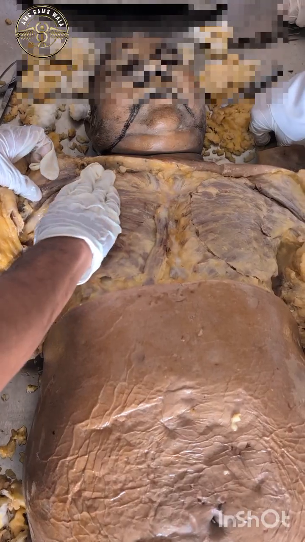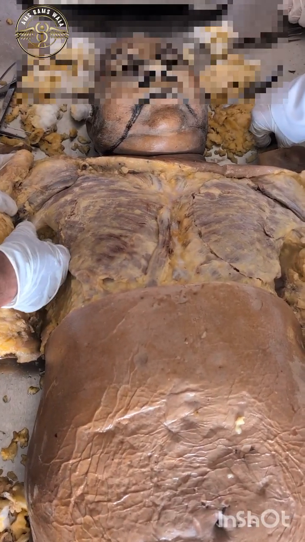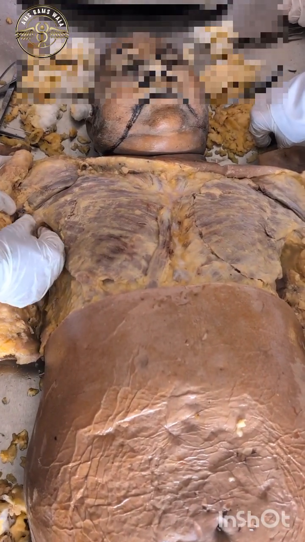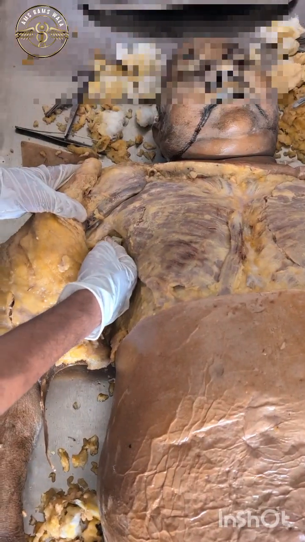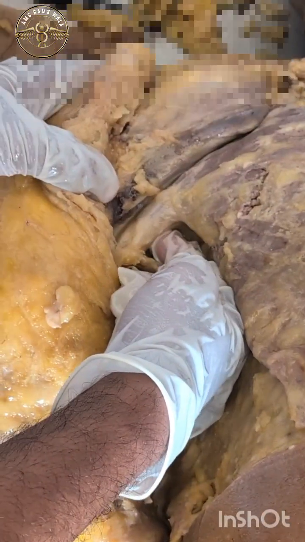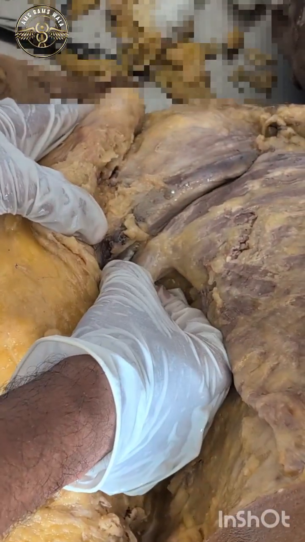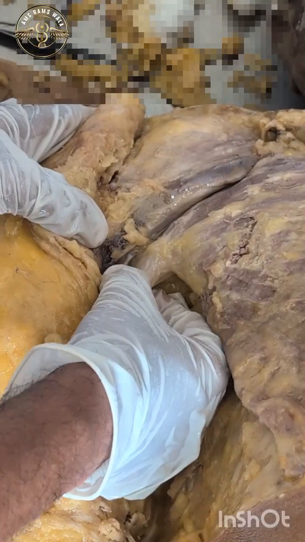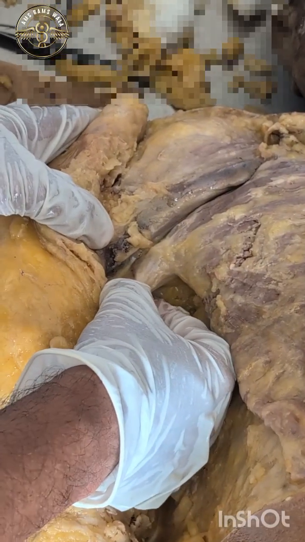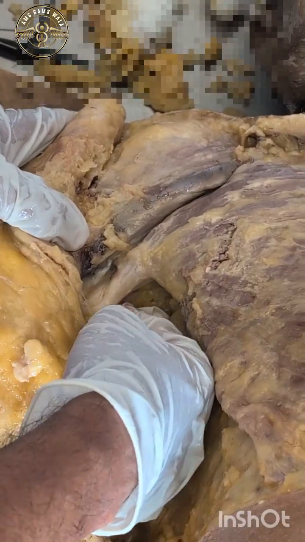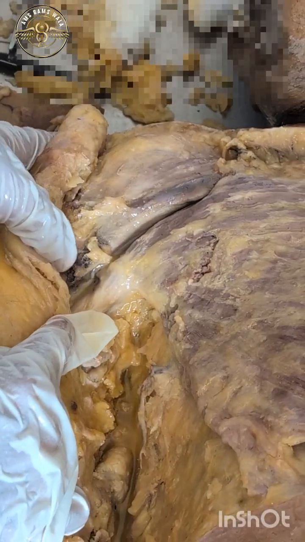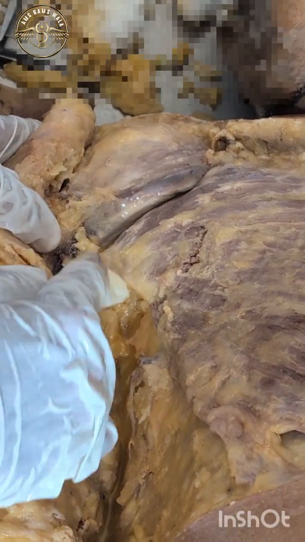So the anterior fibers go like this, and this is the anterior lamina, and then it forms a U-shaped structure. Then here comes the posterior lamina. The anterior lamina is short and thick, and the posterior lamina is long and thin. Okay, so it is inserted into the lateral lip of the bicipital groove.